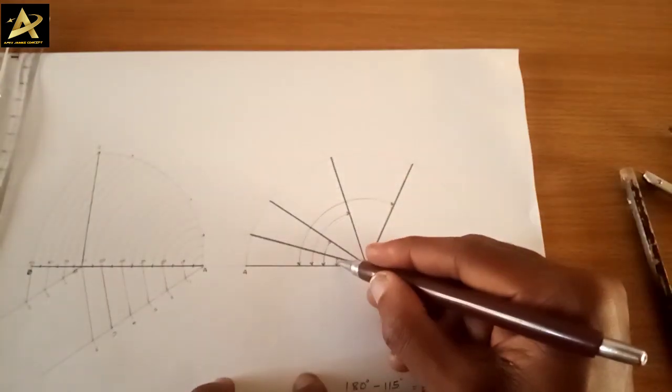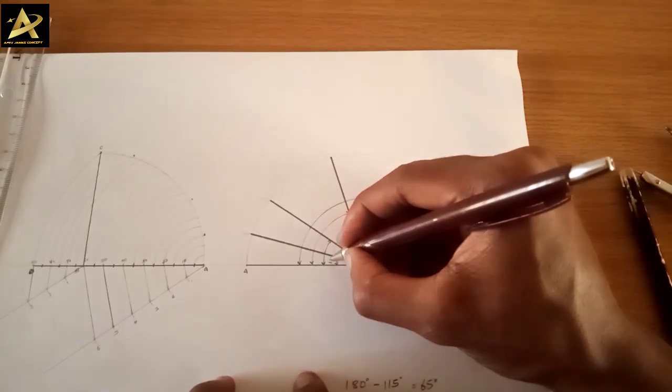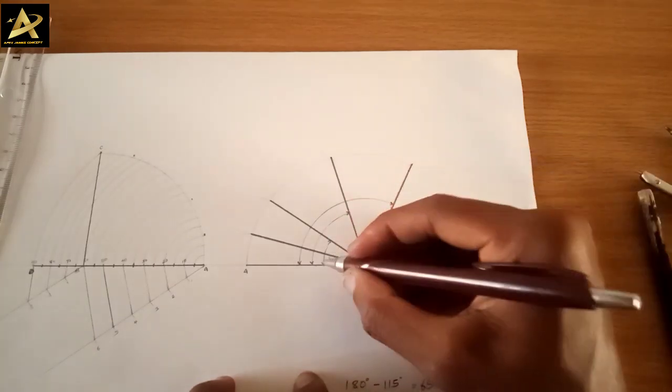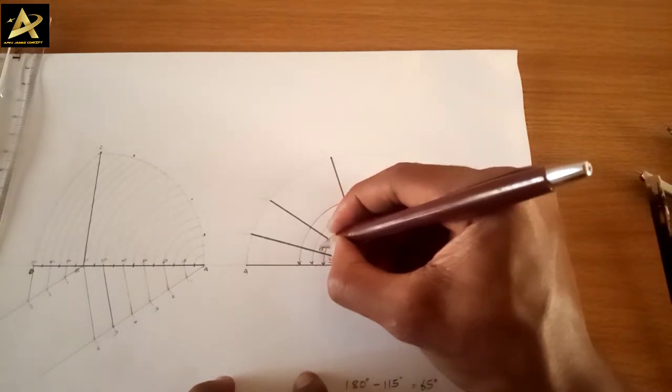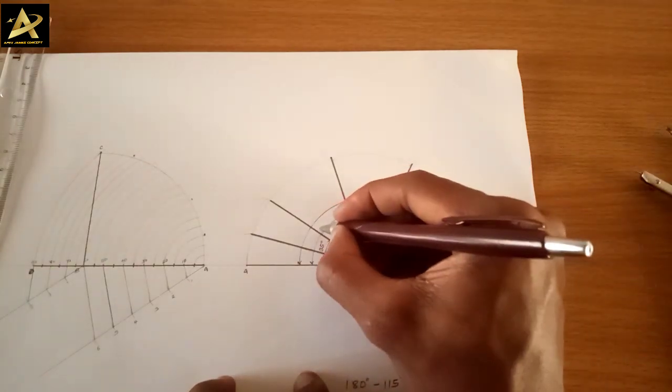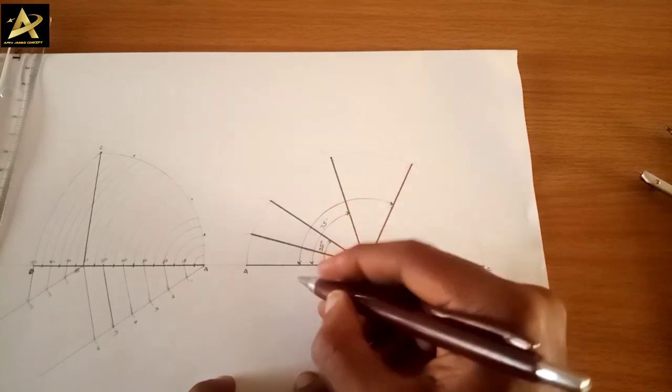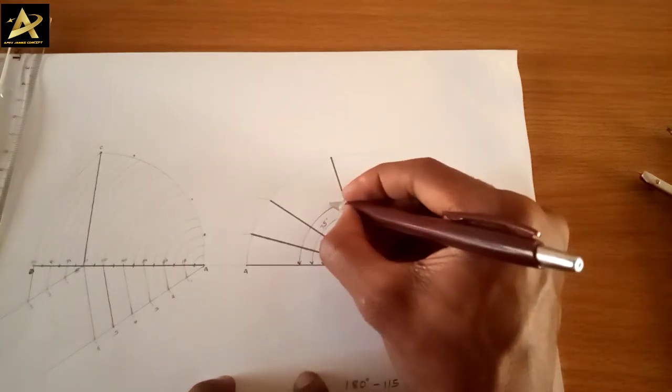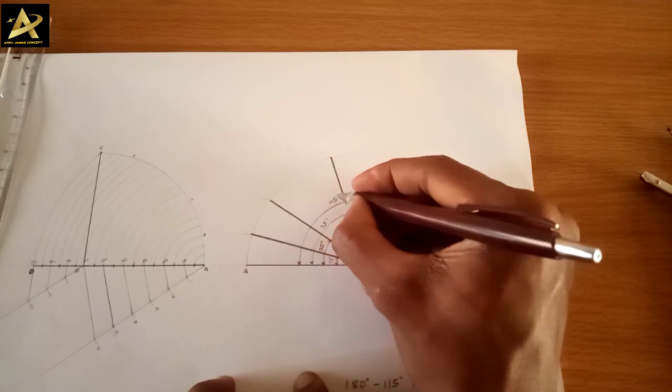So from this point to this point is 15 degrees. From this point to this point is 35 degrees. From this point to this point is 75 degrees. And from this point to this point is 115 degrees.